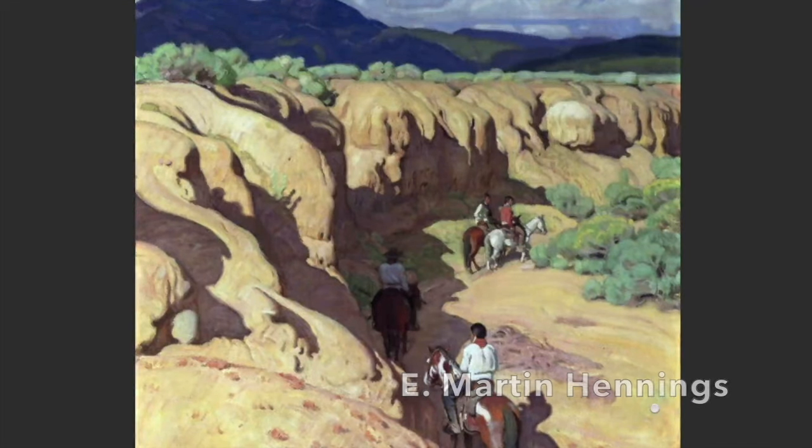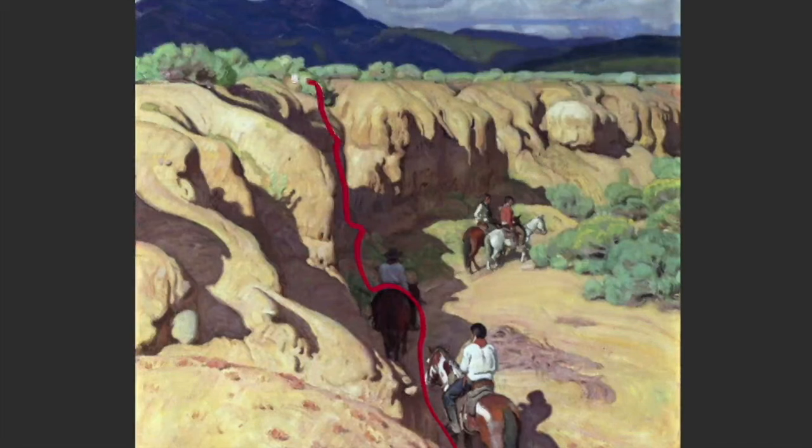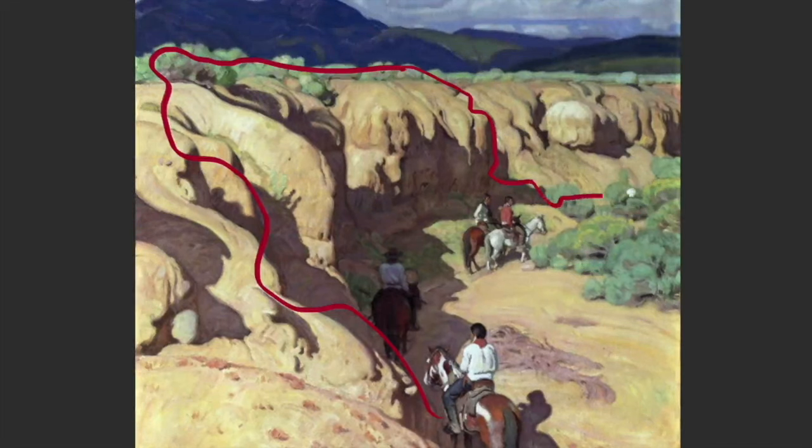This is an E. Martin Hennings. He was a Taos painter, early 20th century. And the pattern of shadow here, of course, we've talked about the shadow pattern, but this helps lead the eye in and up and around and down again. You can travel around a bunch of different areas in this painting, so you can kind of go all over the place.